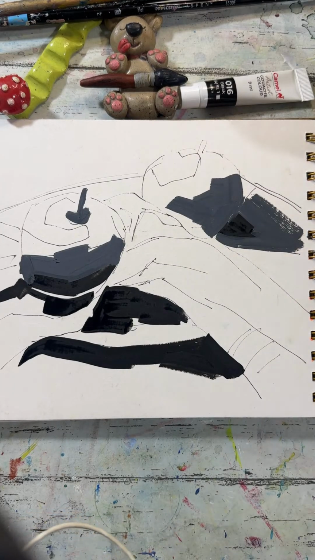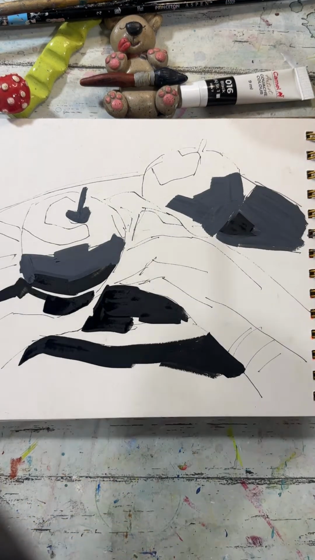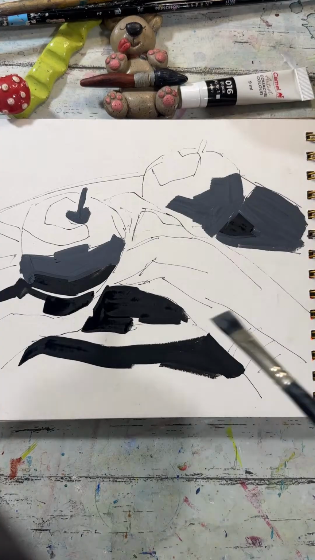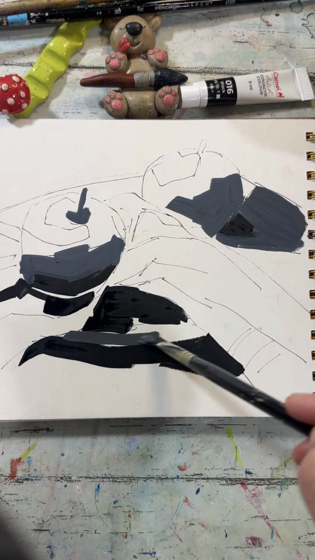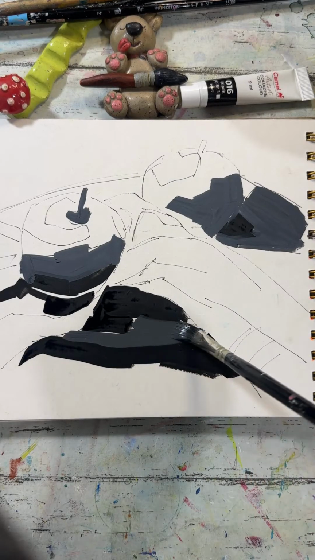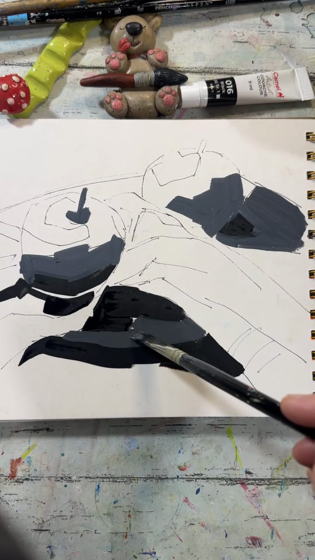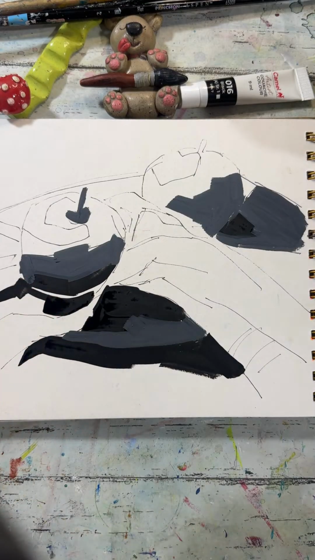It's too dry. Yeah, so sorry about that. Just covering up all the whites also over here.